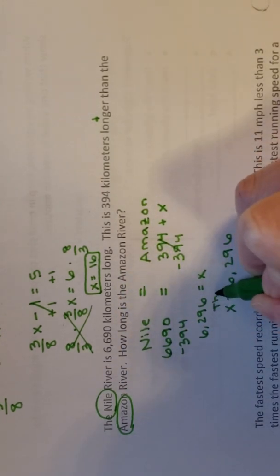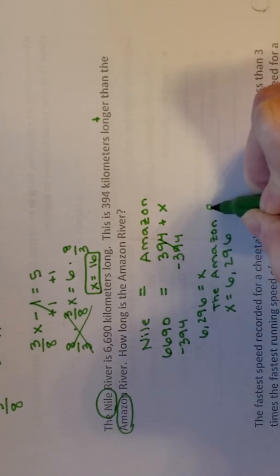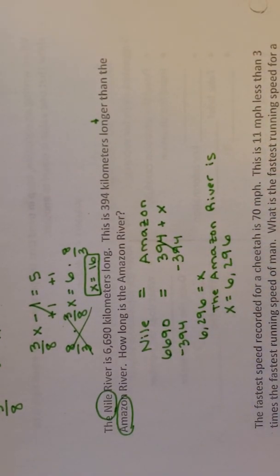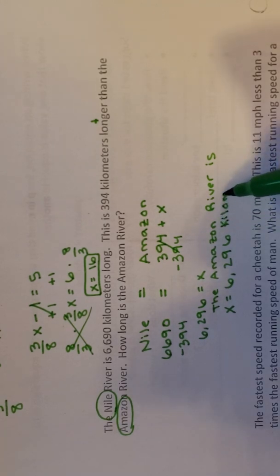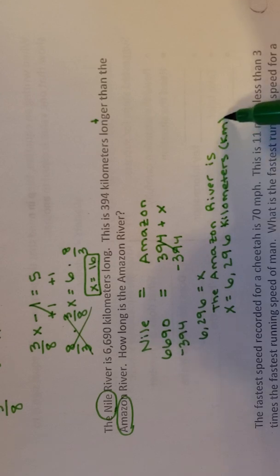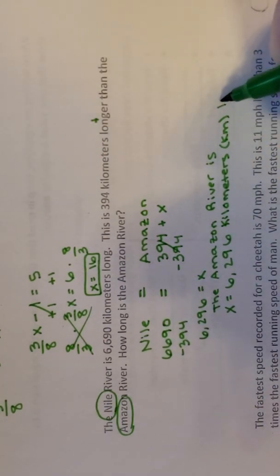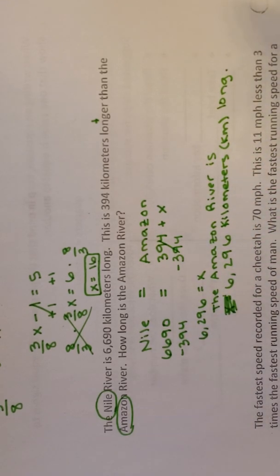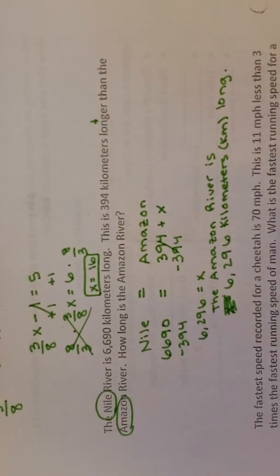So we can say the Amazon River is, and by writing this, it tells me that this is the Amazon, not the Nile River, right? Is 6,296 what? Yeah, kilometers. Or you could just do km. Wide? Deep? No, long. Great, and that would be a good answer. I could take out this x equals. The Amazon River is 6,296 kilometers long. Great, and that makes sense, and it's logical too, right? I didn't get a negative number, didn't get a tiny number like 5. Okay, yeah, the Amazon is big. 6,296 is also big. Okay, great. Let's try another one.